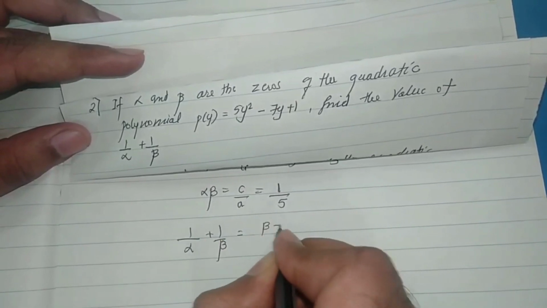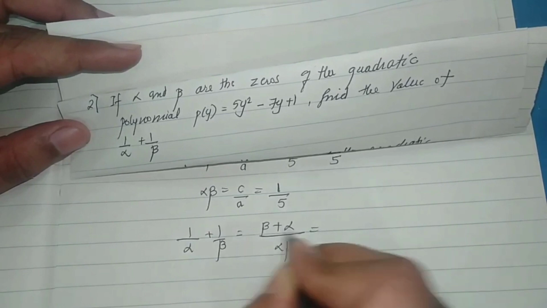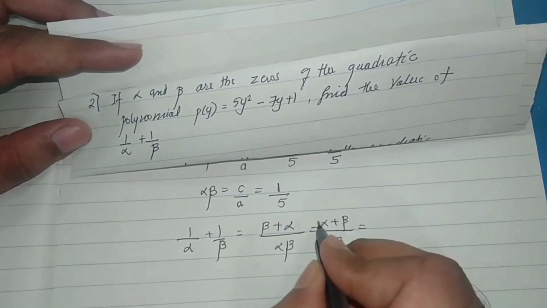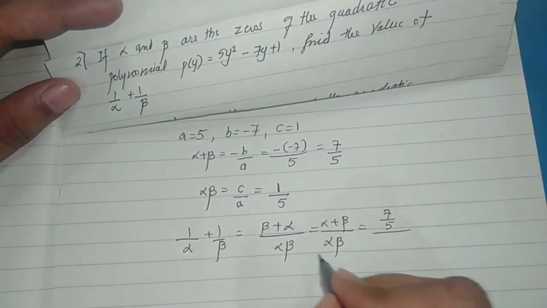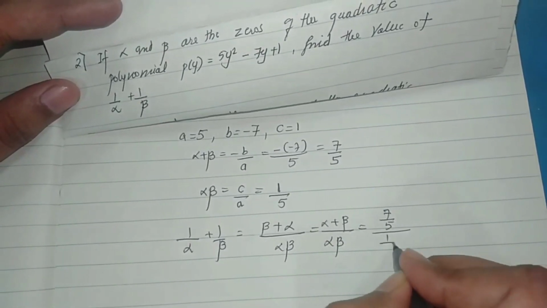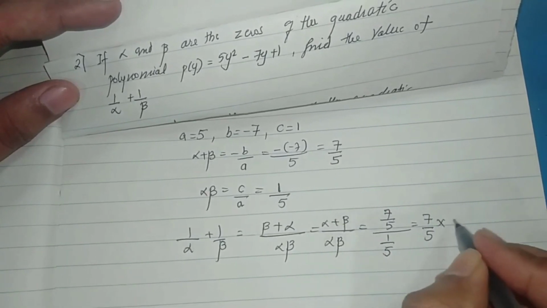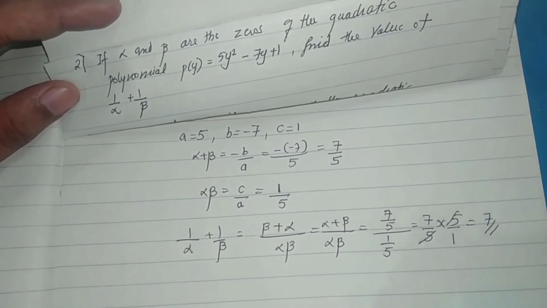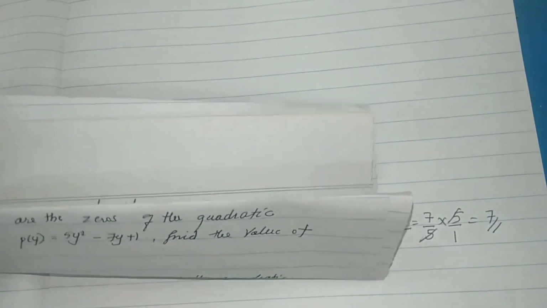So beta into 1 is beta, alpha into 1 is alpha into beta. So beta plus alpha is nothing but alpha plus beta by alpha beta. What is alpha plus beta? It is 7 by 5, divided by alpha into beta, which is 1 by 5. So it will be 7 by 5 into the reciprocal, which is 5 by 1, so the 5s get cancelled. So 7 by 1 is nothing but 7, so the value here is 7. Okay, hope you have understood.